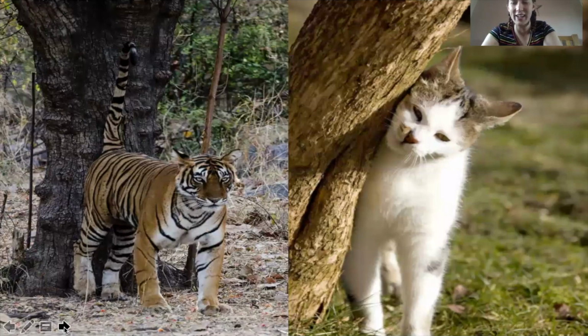So marking their territory means that if they go back to this place, they'll know that they've been there because they'll be able to smell their scent. They'll be able to smell themselves on the area. So both of these animals, the cat and the tiger, are rubbing against the tree so that when they go back to the tree, they'll know they've already been there before.